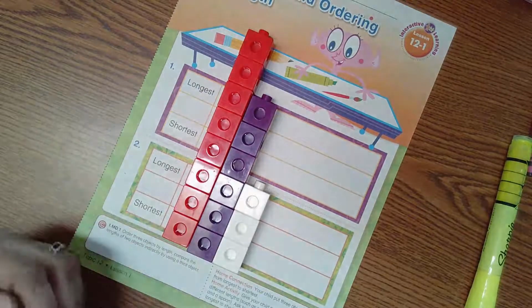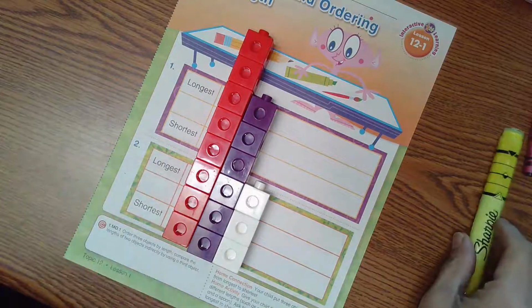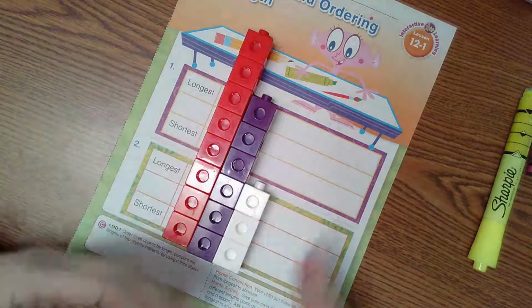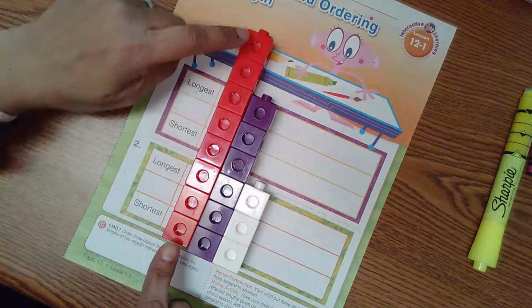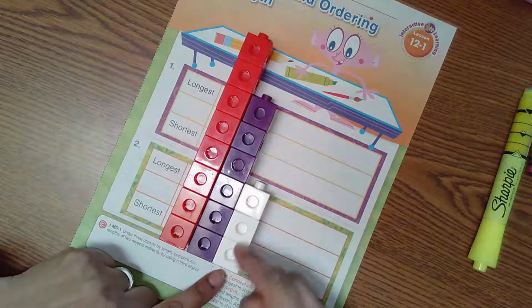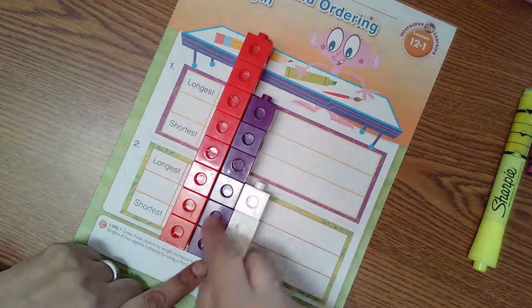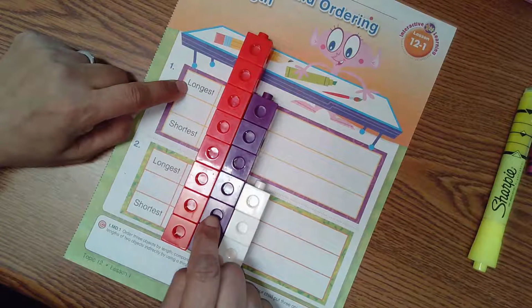You can use stickers, pencils, crayons, so that you see different lengths. I see here that my red counters are the longest, and then the white is the shortest, and in between I have the purple color. So that would be my first exercise.